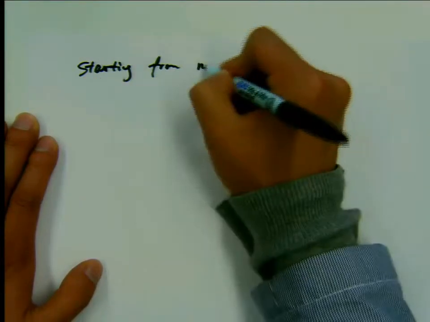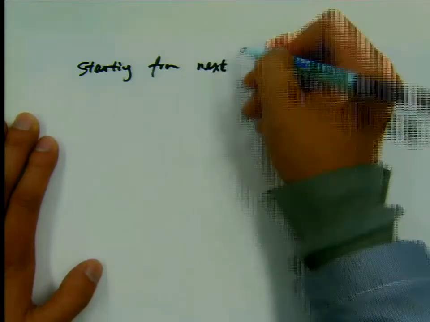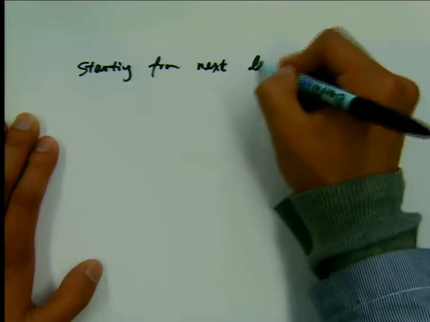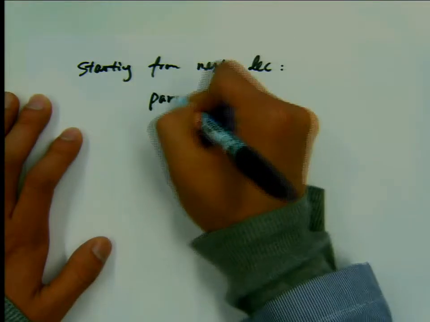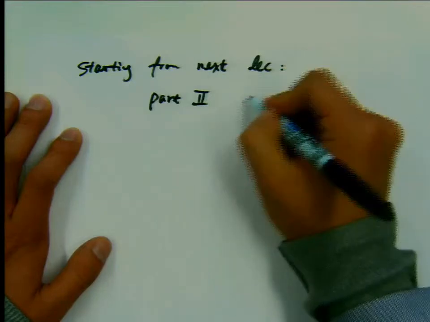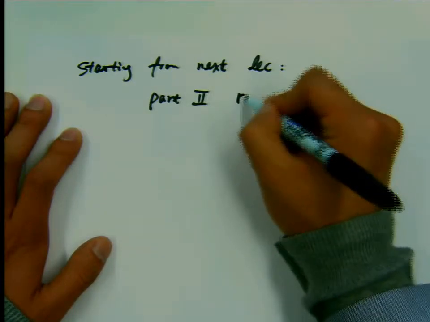Now, starting from next time, we'll talk about something completely different. Starting from next lecture is the second part, part 2, of the course reader.